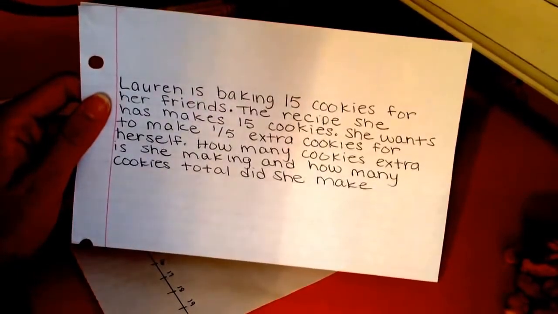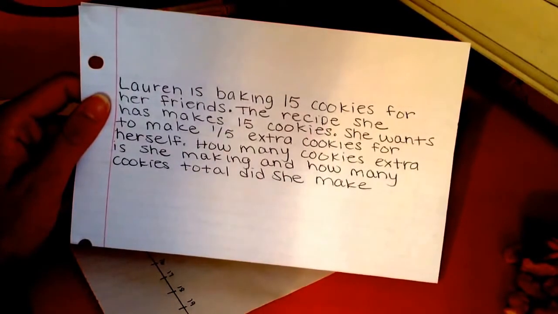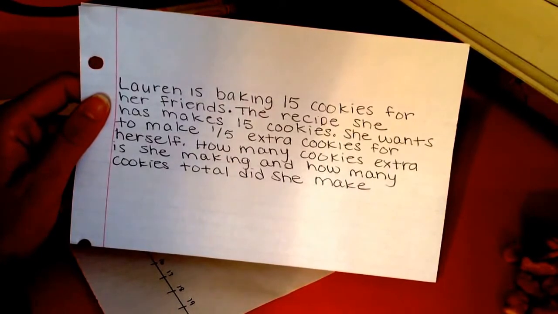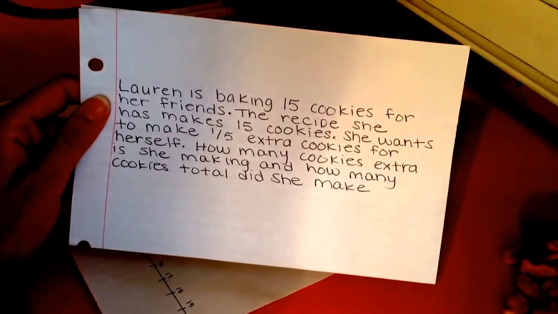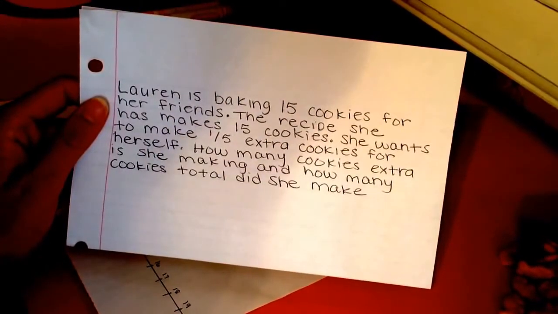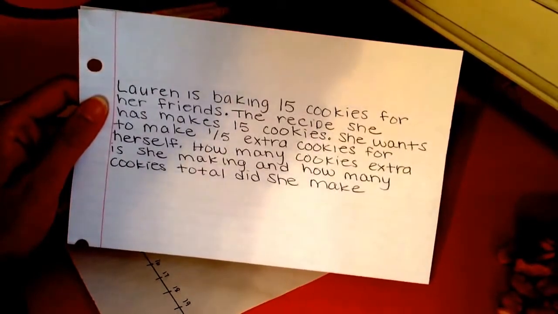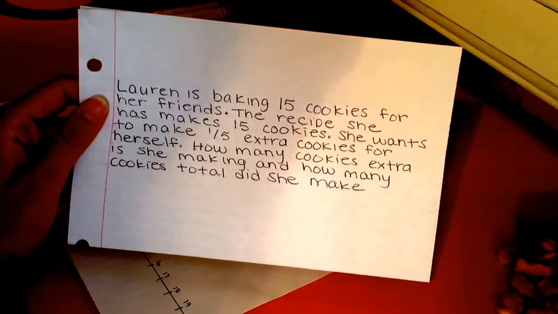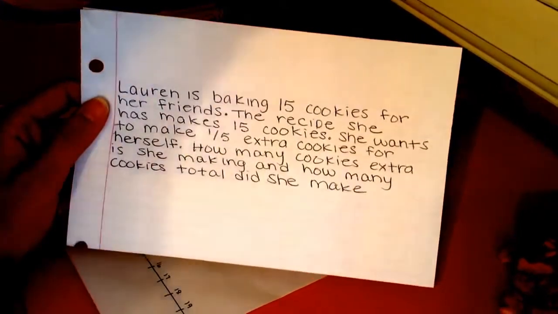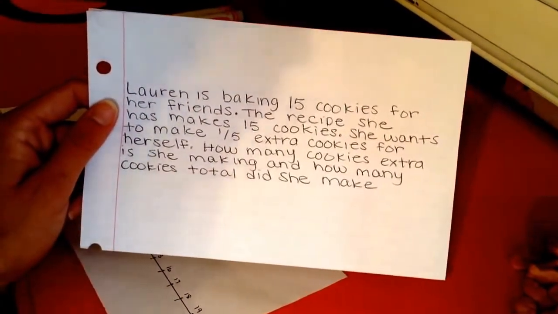Lauren is baking 15 cookies for her friends. The recipe she has makes 15 cookies. She wants to make 1/5 extra cookies for herself. How many cookies extra is she making, and how many cookies total did she make? Okay, so with this, we know that one batch is going to be 15, but we need to see how many extra cookies she's going to be making with 1/5. So we need to figure out how much of 1/5 is in 15. Or, let me rephrase that. How much 1/5 of 15 is.